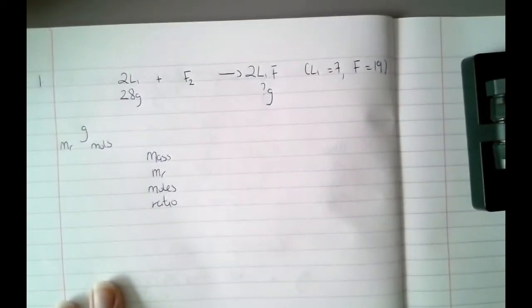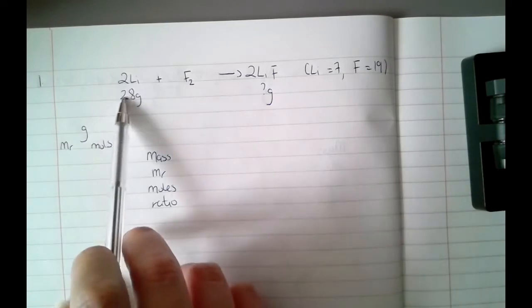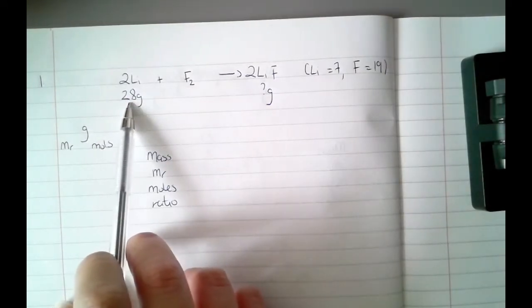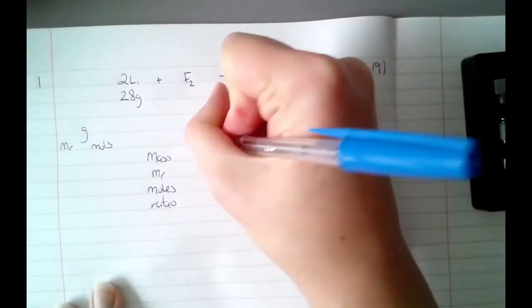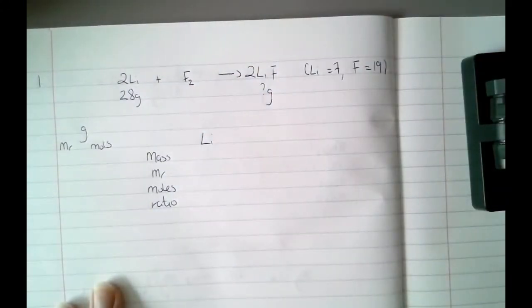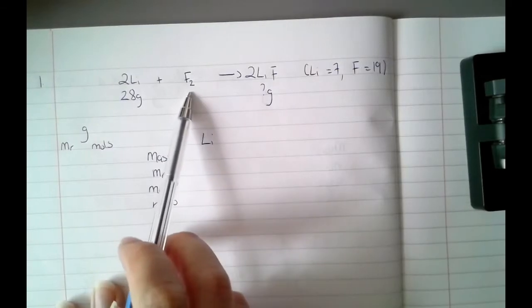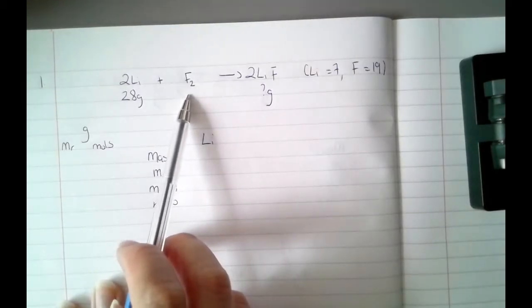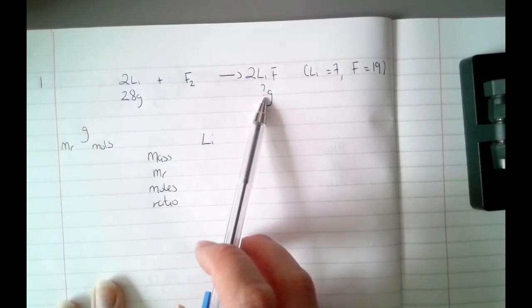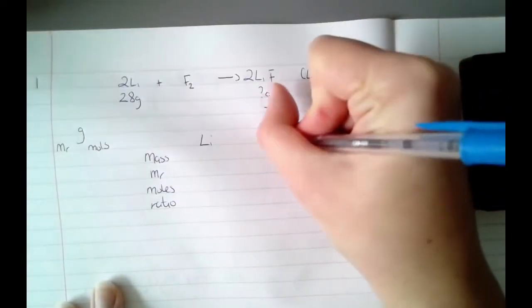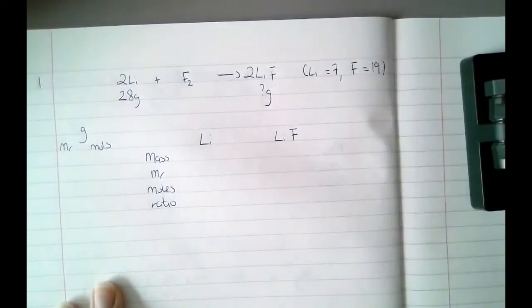The next thing I need to do is pick out the important chemicals from the equation and fill them into my table. I'm told how much lithium I have. If I'm given information, I include that element in my table. So I'm going to put lithium into my table. I'm not told anything about fluorine. I'm not asked about fluorine, so I'm not going to put it into my table. Lithium fluoride, I am asked about lithium fluoride. Therefore, I am going to put it into my table.